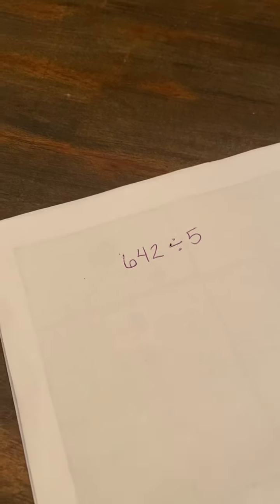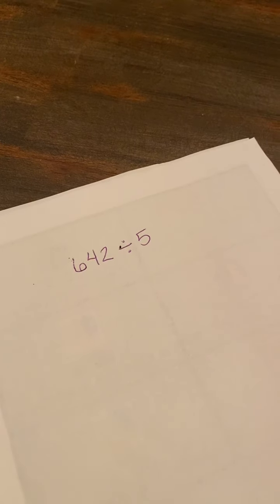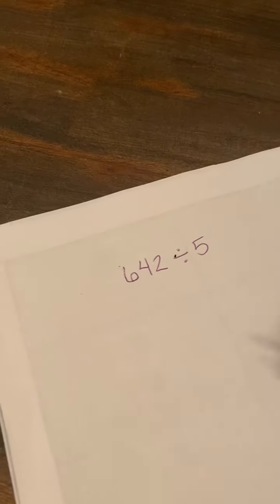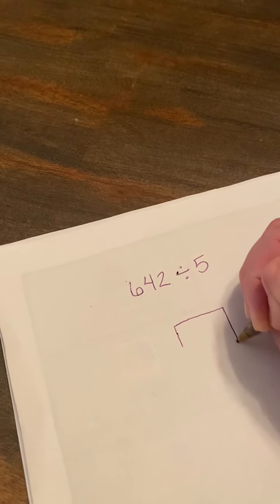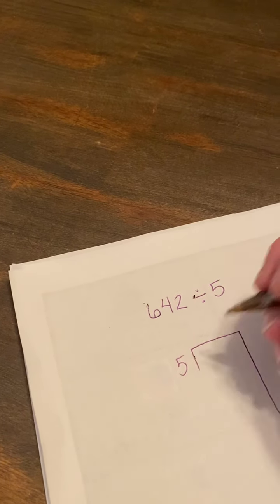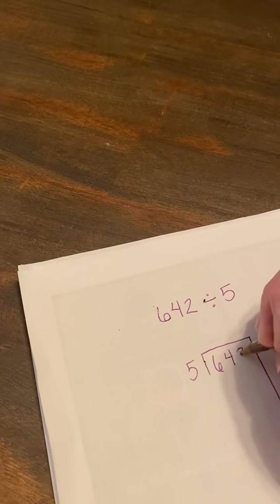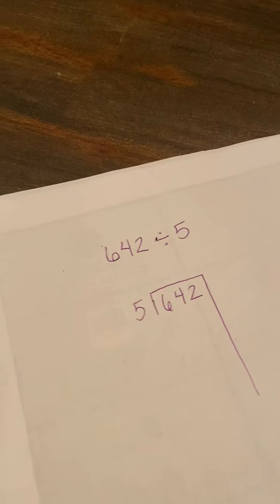Okay, so this is called partial quotients, and hopefully I can correctly do this as well. Partial quotients would be a strategy definitely for Common Core, and especially if you're going into the 5th grade, this will be perfect for you.